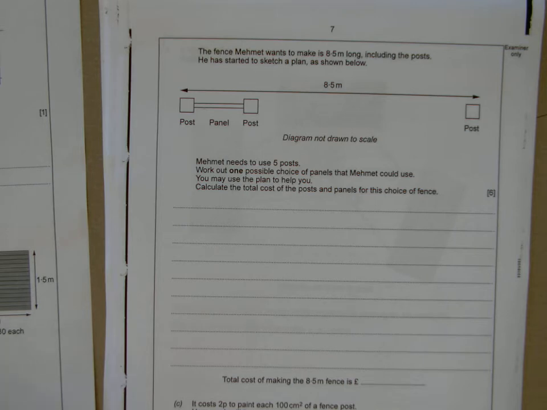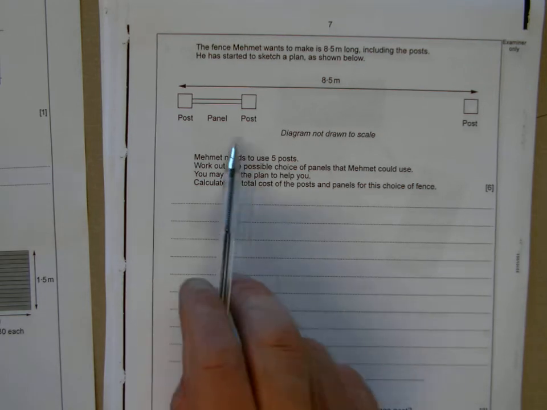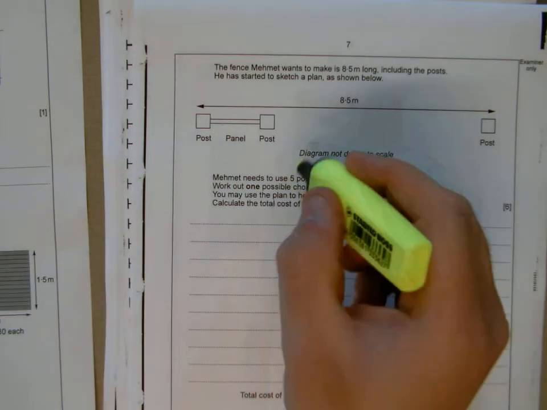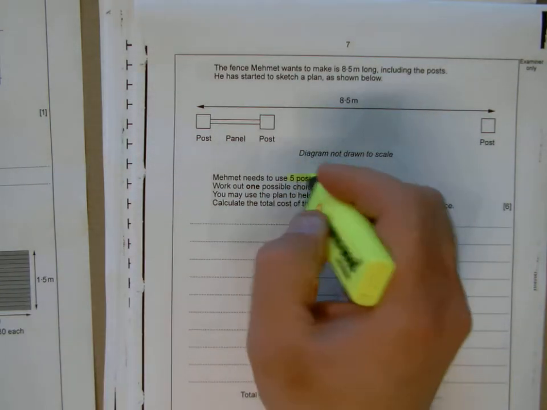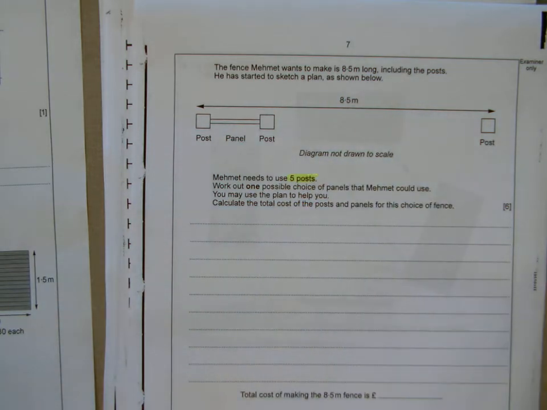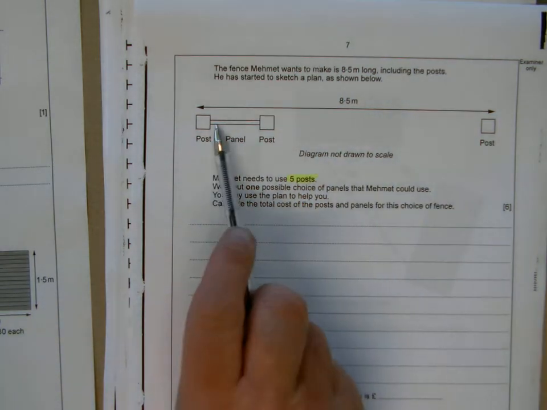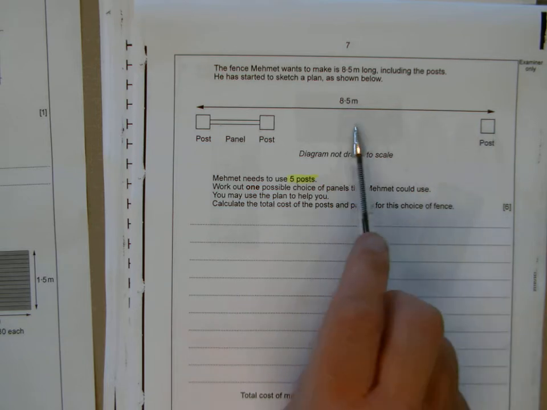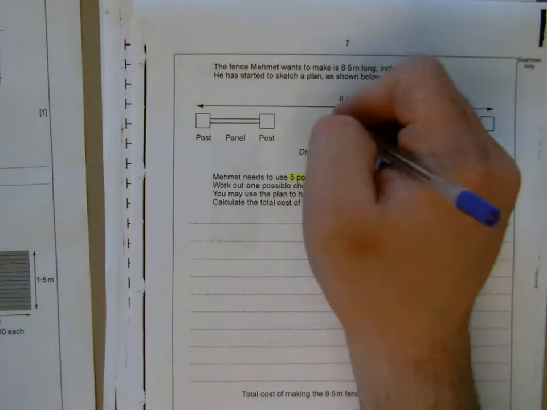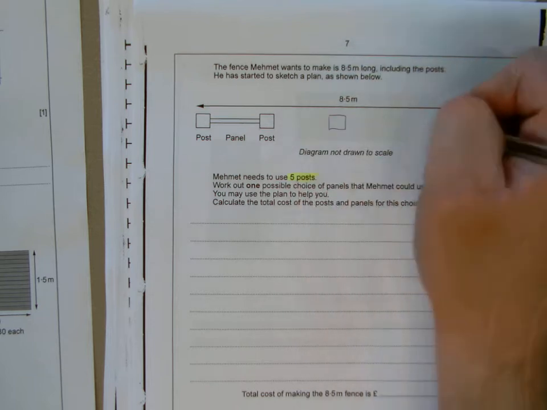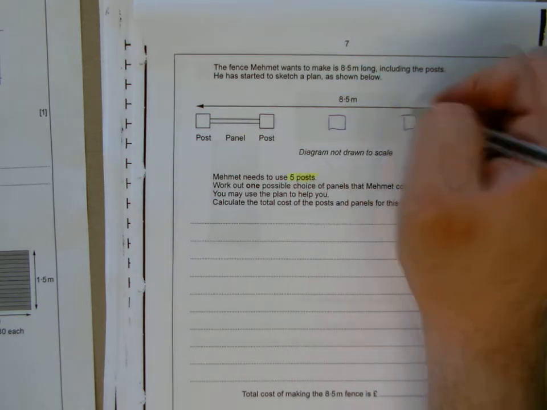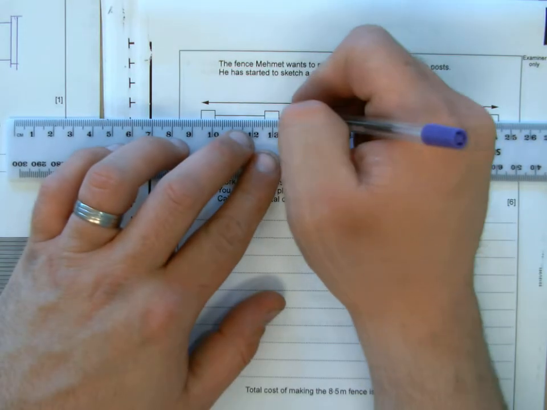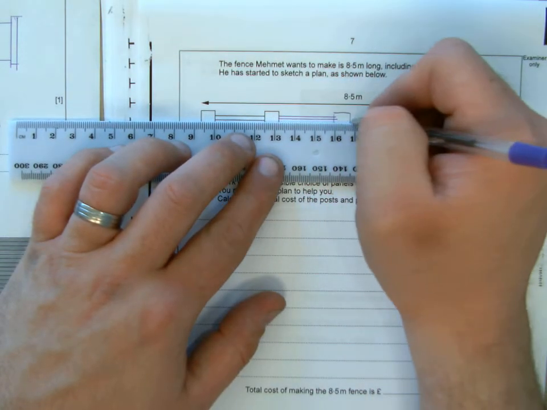Well, firstly, I would think about the number of posts he's got here. So maybe we could highlight that he's got 5 posts, and it says we could use the plan. Well, if we've got 5 posts, we've got 1 there, 1 there, and 1 there. So that's 3 posts. We need another 2 in place. So if I put another 2, 1 there and 1 here, you could see then the panels in between. We can see how many panels we're going to need.